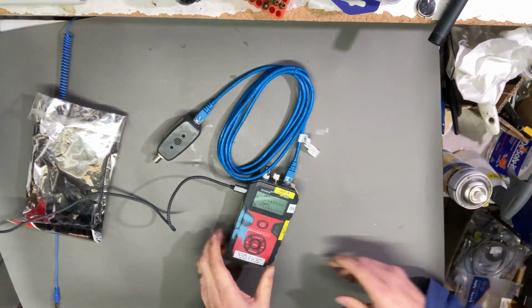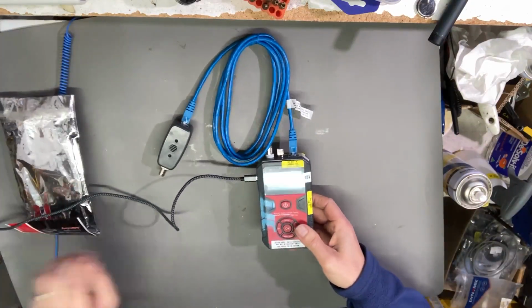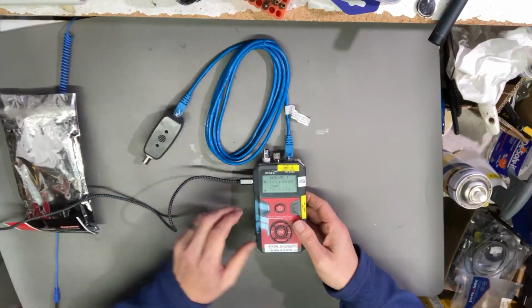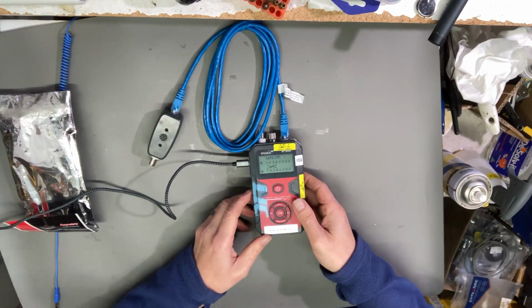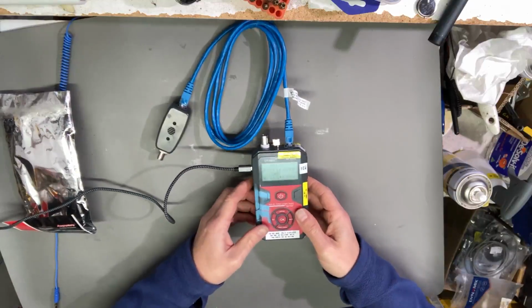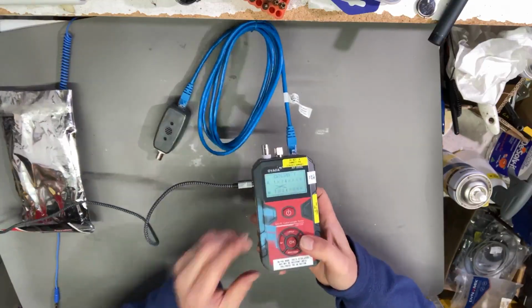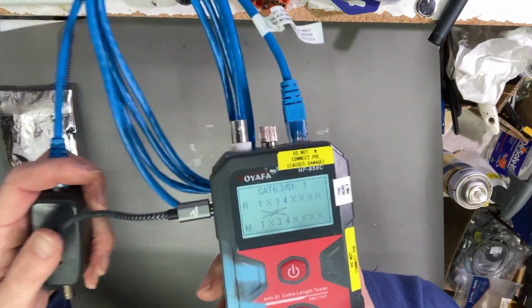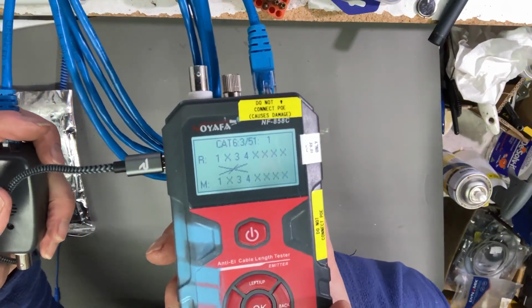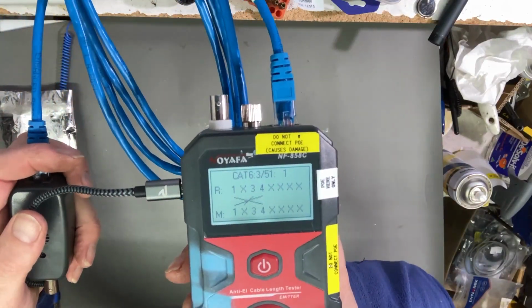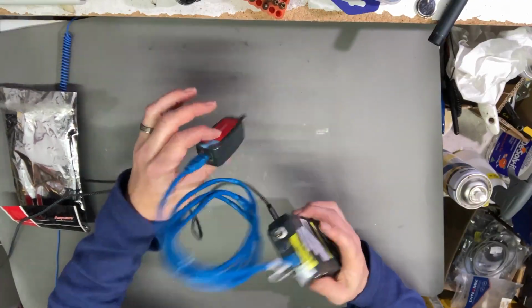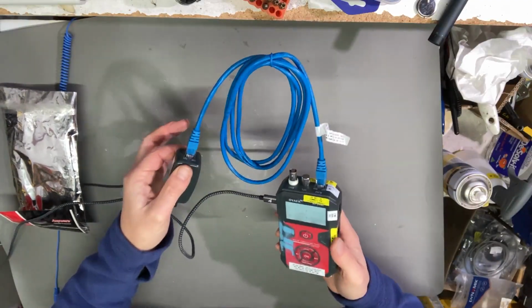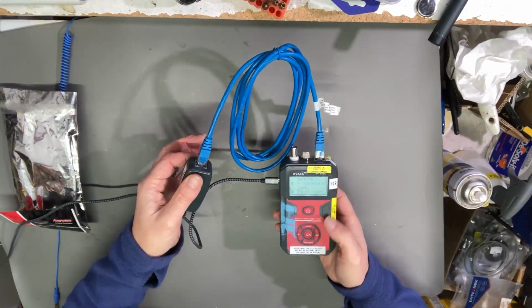There's nothing wrong with these cheaper devices for continuity, but they don't actually analyze it to the particular standard, for example Cat6. So here's a previously recorded result, and you can see that it's told us that there are some wires within the cable that are being cross-connected. That's a previously recorded result. I've got a cable that looks okay here, kind of shiny and new.